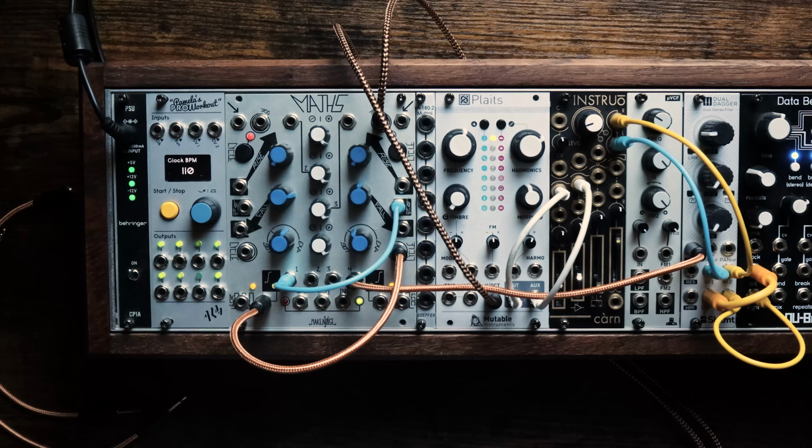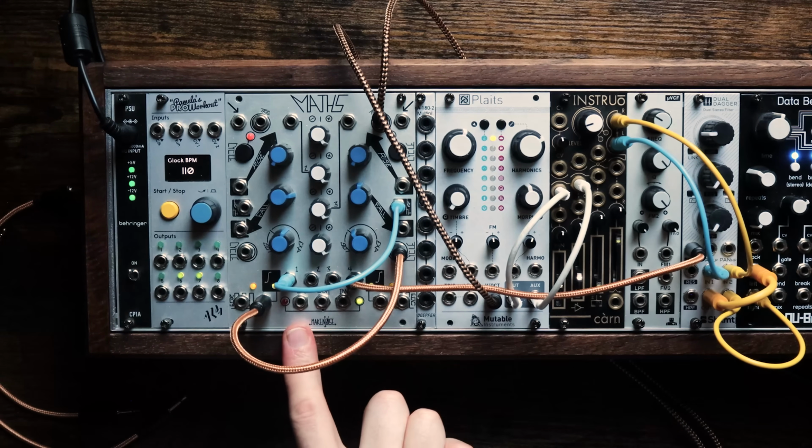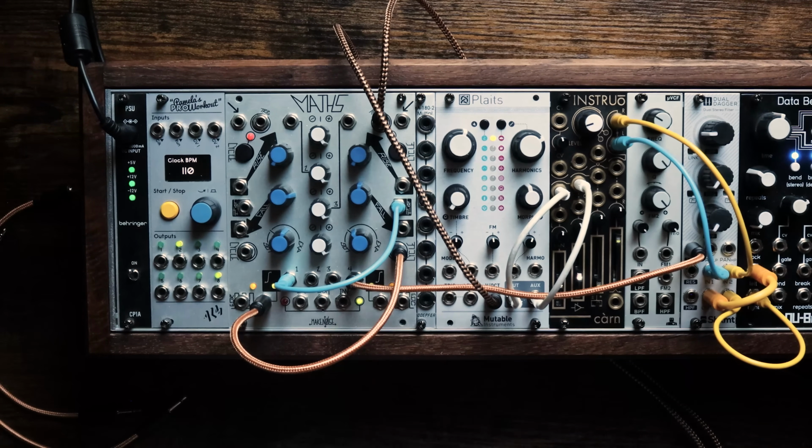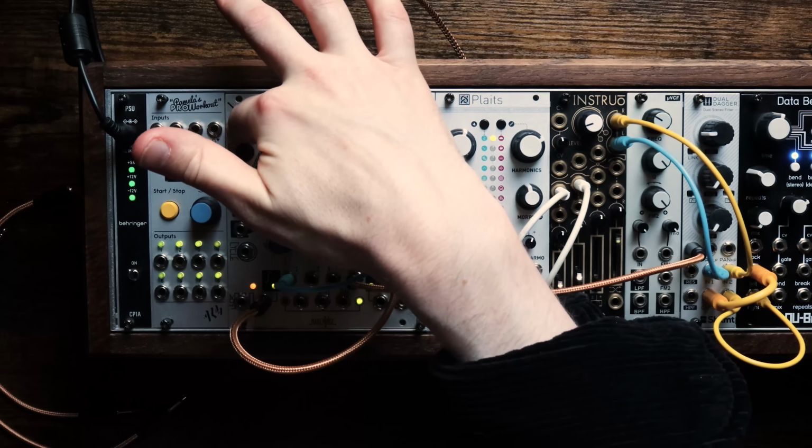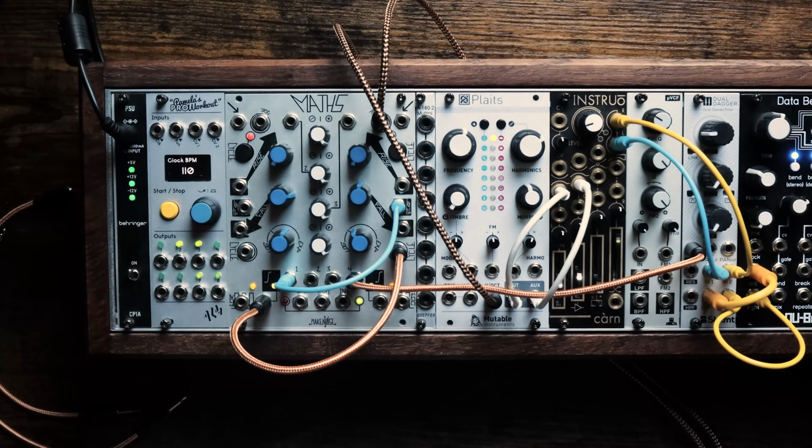What else do we have? There are some alternative outputs here, an OR and an INV, which I'm not so familiar with. Maybe I'll dive into that a bit more later. And instead of a trigger input, we've got just an input, which allows us to process information through Maths. So this combination of inputs, outputs, and channels makes it a very complex module and capable of a whole load of different things. So let's start by exploring some of those next.